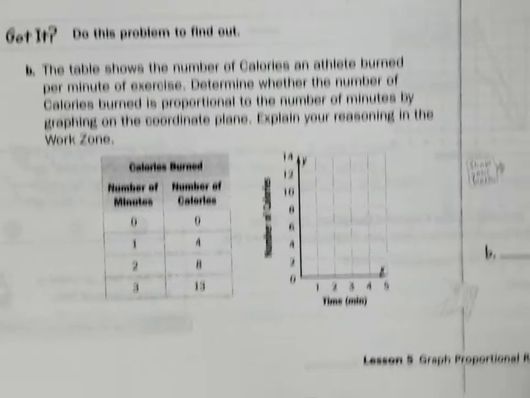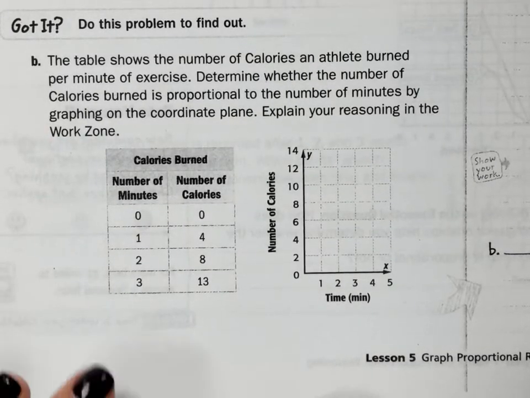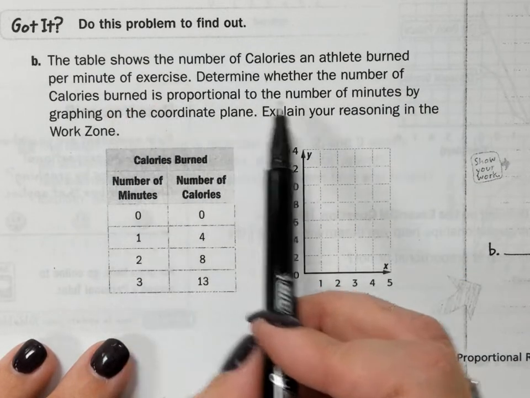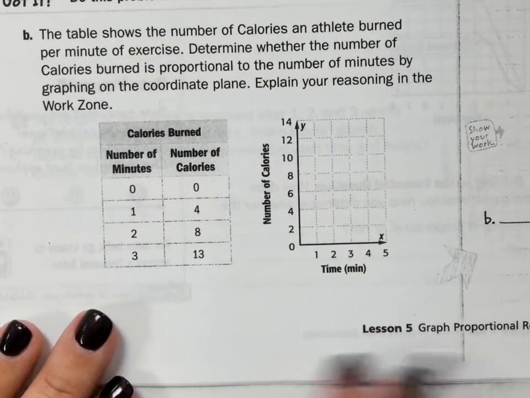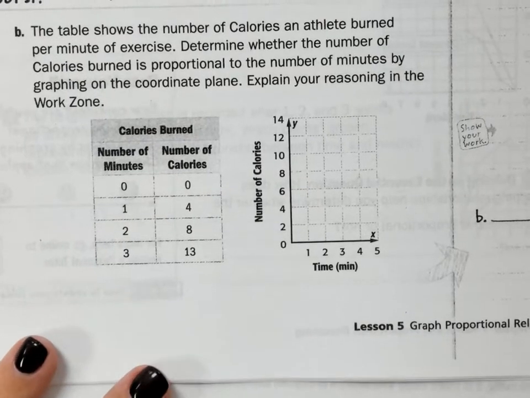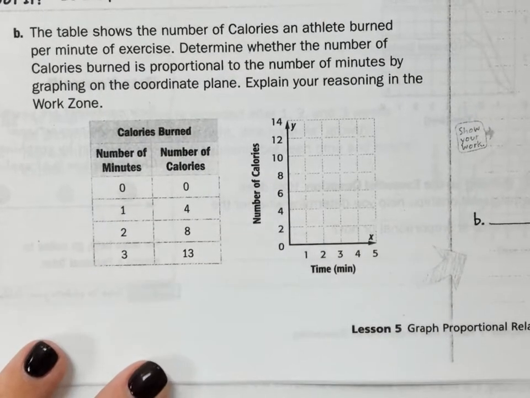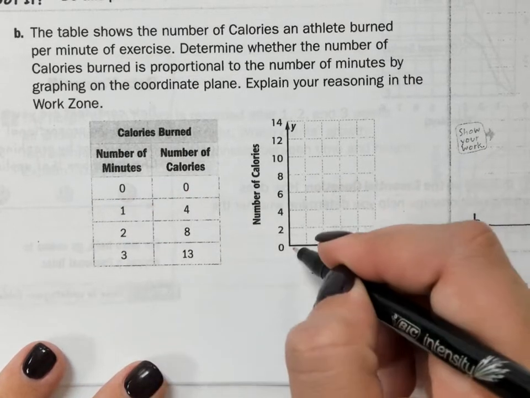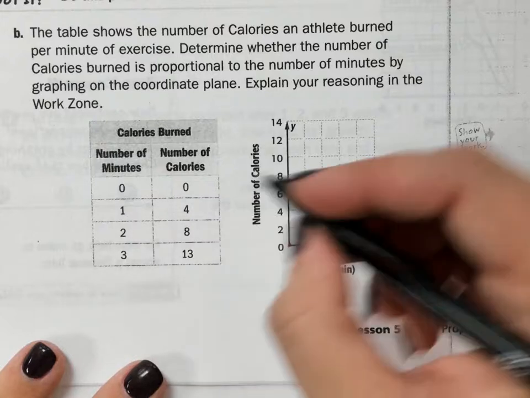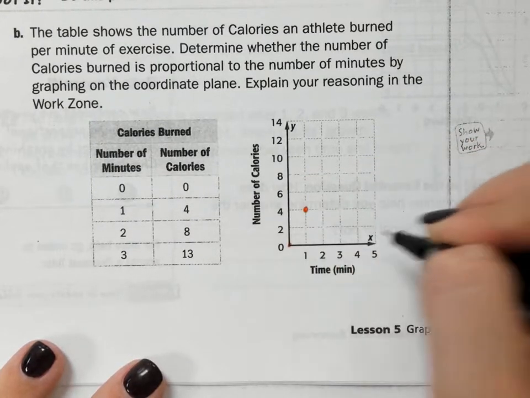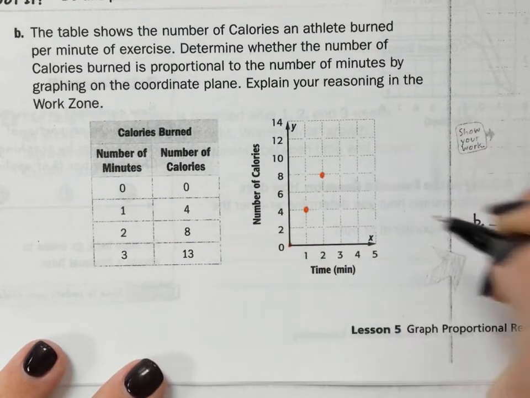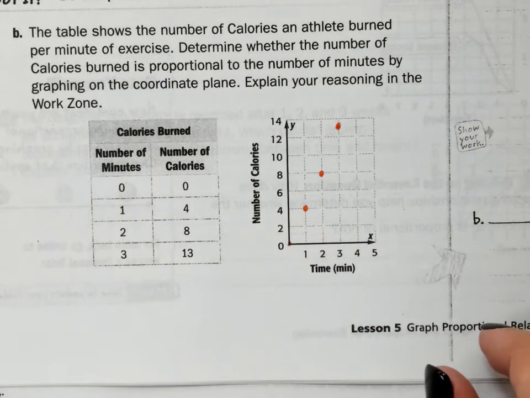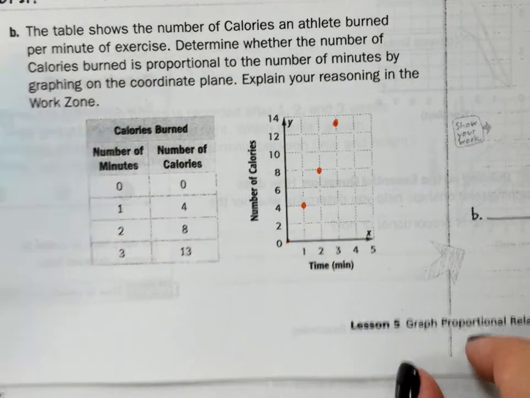All right, so B, the table shows the number of calories an athlete burned per minute of exercise. Determine whether the number of calories burned is proportional to the number of minutes. So I've got my table. So now I just need to graph my ordered pairs, right? So that means I'm still starting at 0, 0. I'm going over 1 and up 4, over 2 and up 8, and then over 3 and up 13.